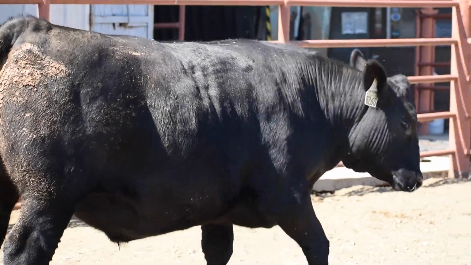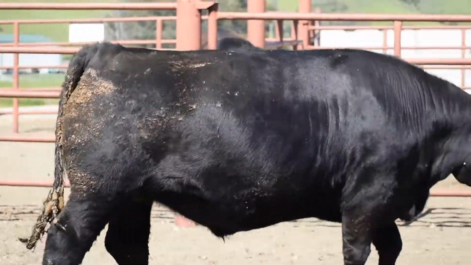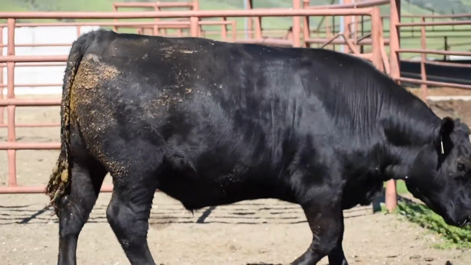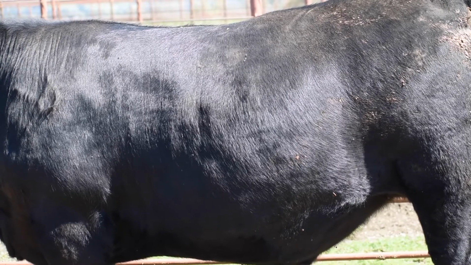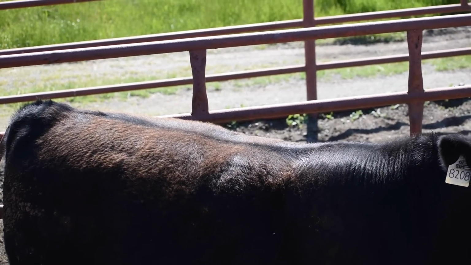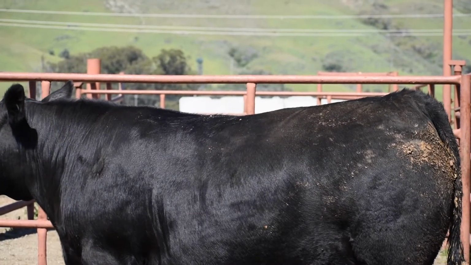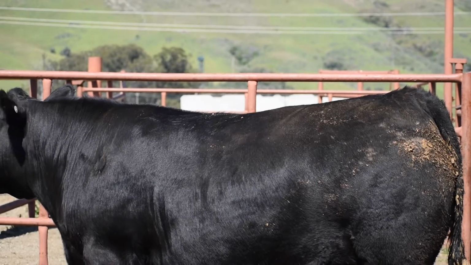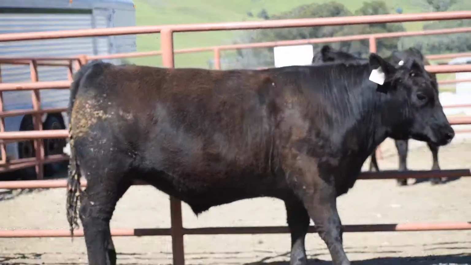When I start talking about condition, finish of an animal, what I mean by that is the relative fatness of the animal, meaning that we can start to see less of the rib structures. You really don't have any indication of the spinous processes when you evaluate an animal down their top line. That would indicate that there's enough cover or finish for an animal to be sent to harvest.